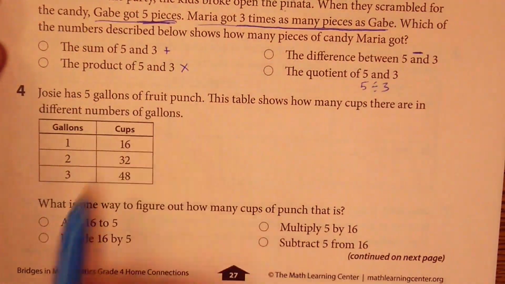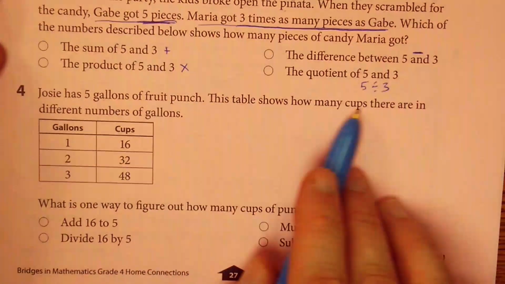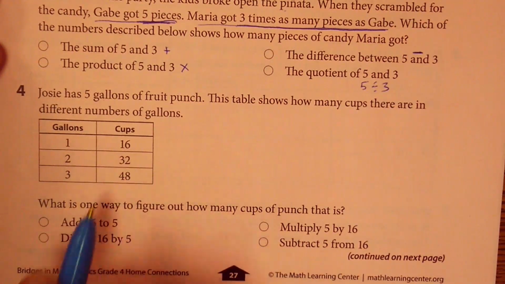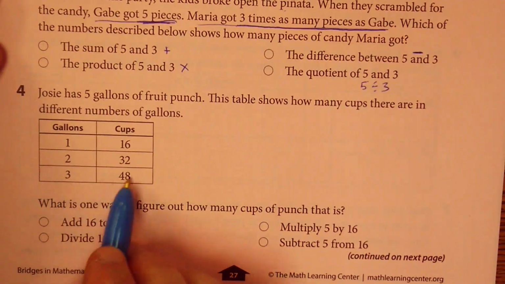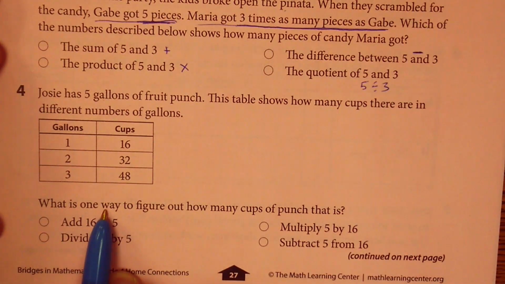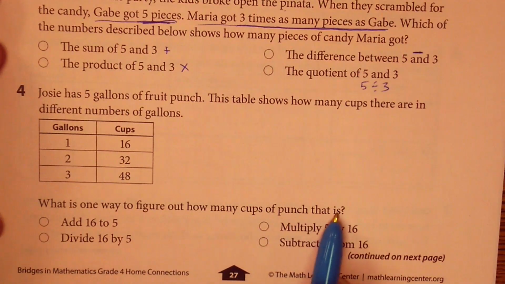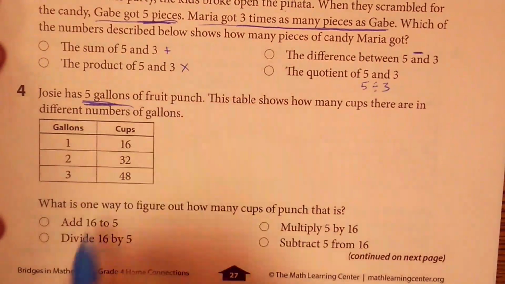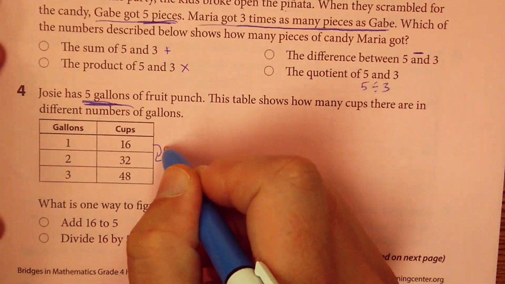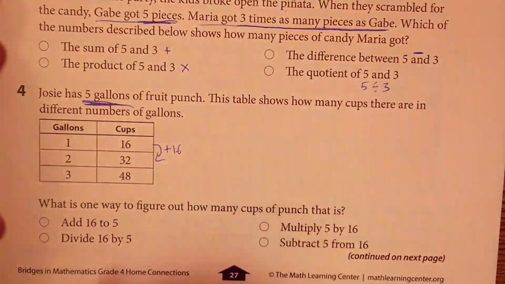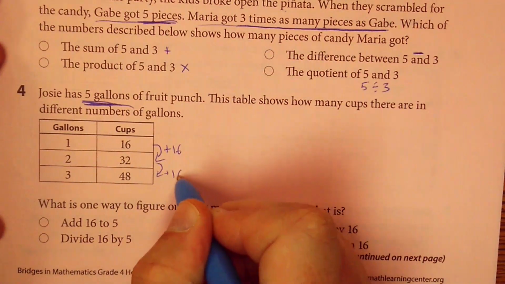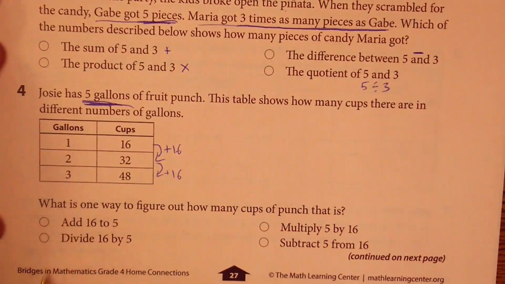Josie has 5 gallons of fruit punch. This table shows how many cups there are in different numbers of gallons. 1 gallon has 16 cups, 2 has 32, 3 has 48. Okay? What is one way to figure out how many cups of punch that is? So we have 5 gallons. Looks like they have a ratio table, and each time they go down, they add 16. And then they add another 16 for every one that they go down. 1, 2, 3, 4, 5.